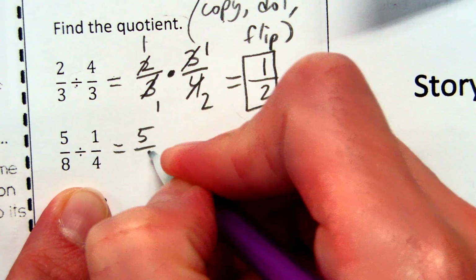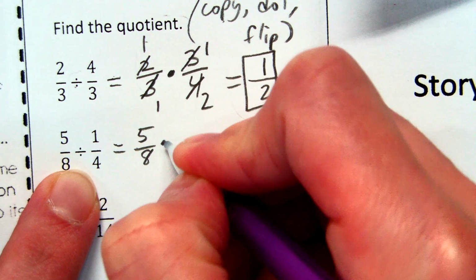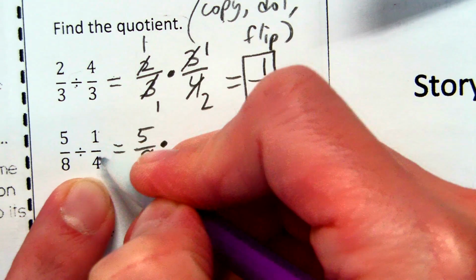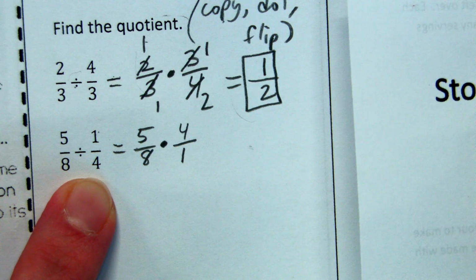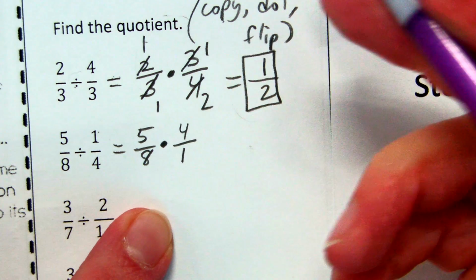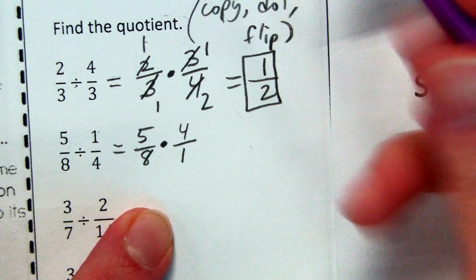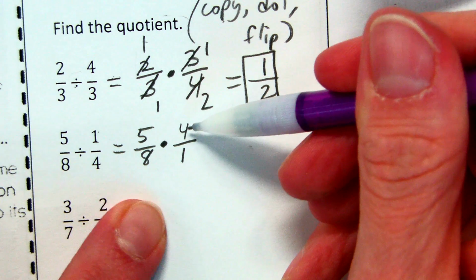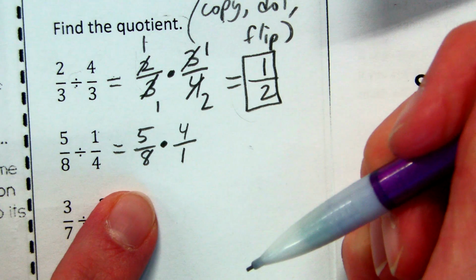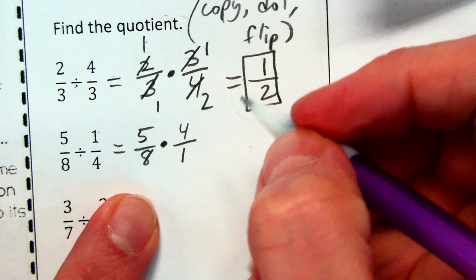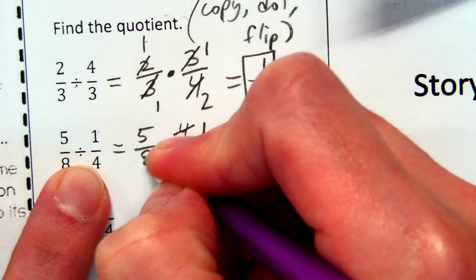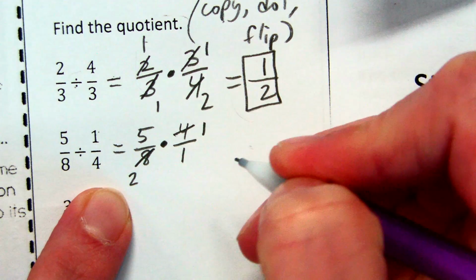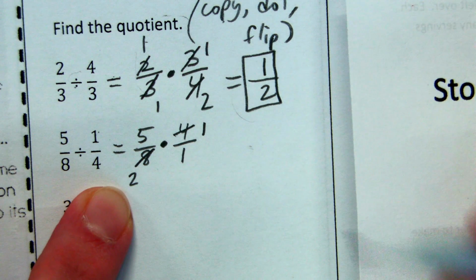Okay, let's look at the next one. So we're going to copy the first fraction, 5/8, change division to multiplication, and then 1 over 4 will become 4 over 1. I am just going to leave that as a fraction right now because I need that to do my cross canceling. Okay, so the 5 and the 1 are okay. Can I do anything with the 4 and the 8? Yes. So I can divide them both by 4, right? So 4 divided by 4 is 1. 8 divided by 4 is 2. Be careful, make sure you're dividing, not subtracting.